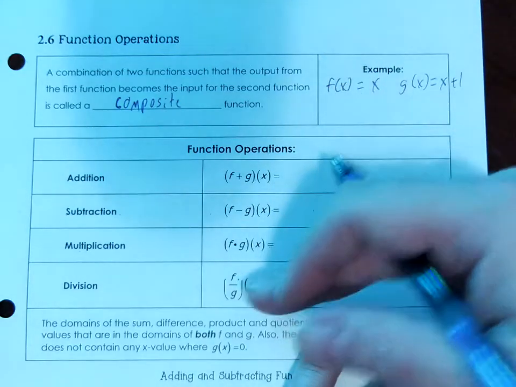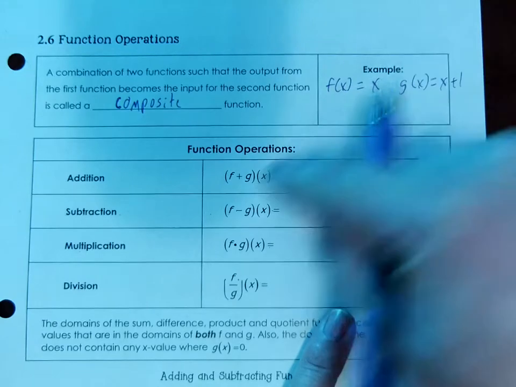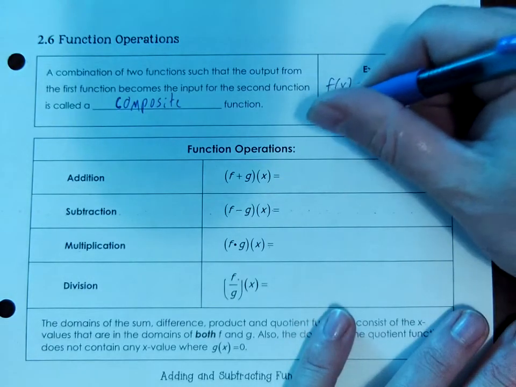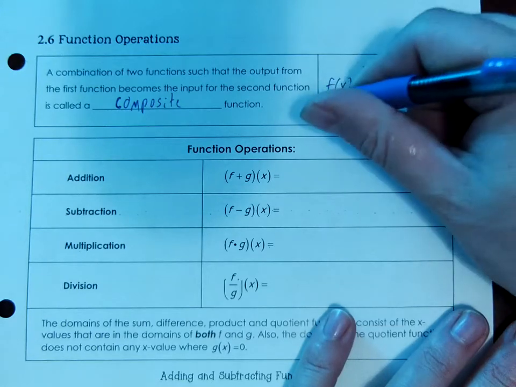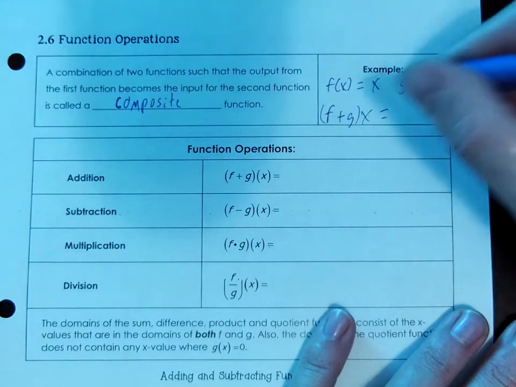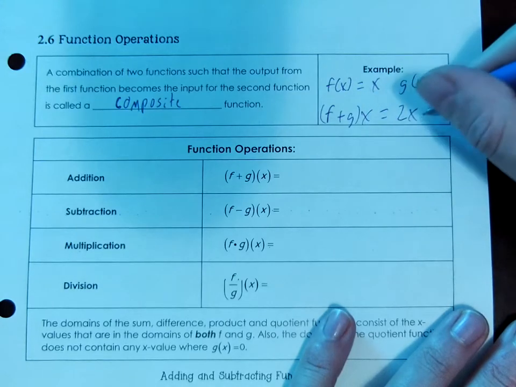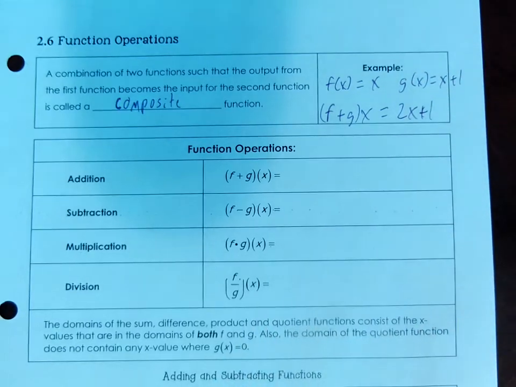So those are our operations here. So we could do any of these four operations. We can do f plus g of x, f minus g of x. So let's say f plus g of x would be equal to 2x plus 1. A composite. You could also think of it as a combination function.